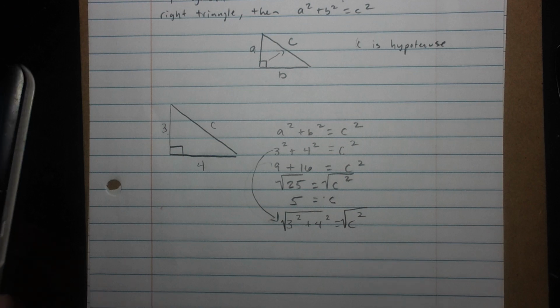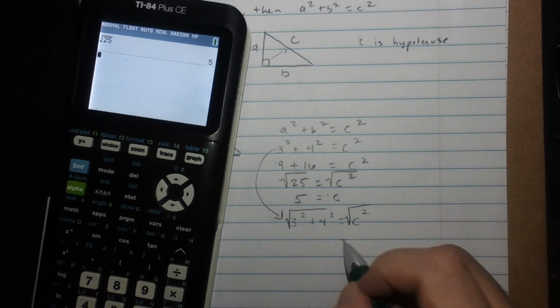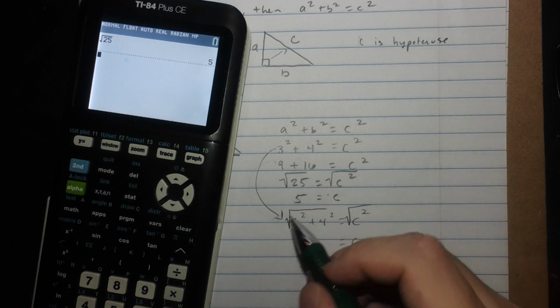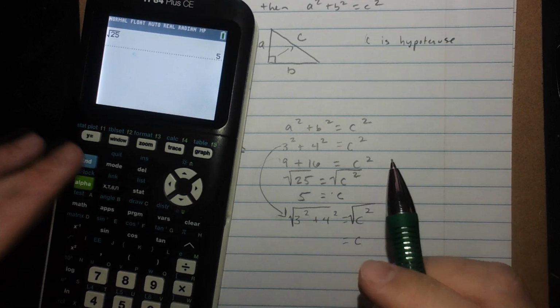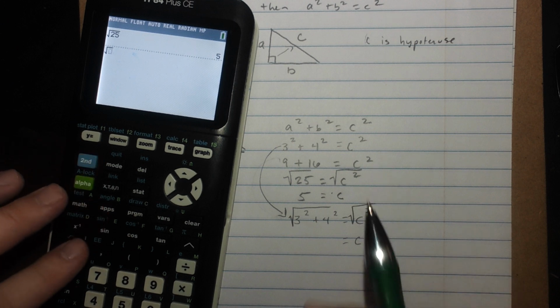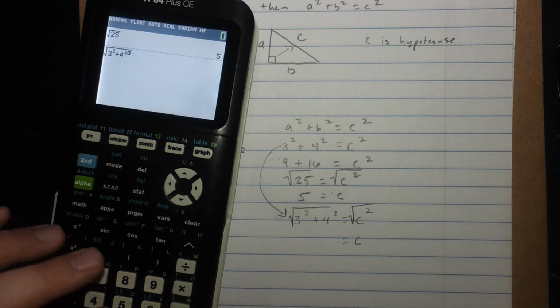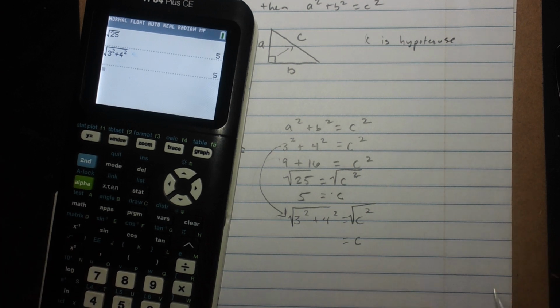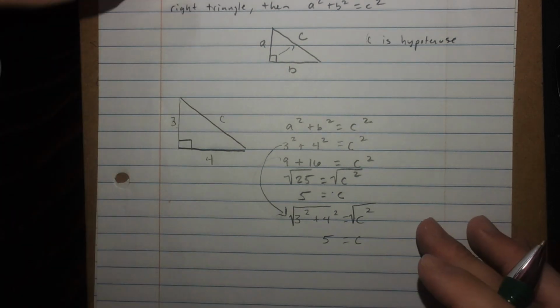Okay? So we know that if I take the square root of c squared, that's just going to give me c. And then I can go ahead and just input the square root of 3 squared plus 4 squared. And it's still going to give me the same answer. So c is going to be 5. Okay? All right. So that's going to be our first example.